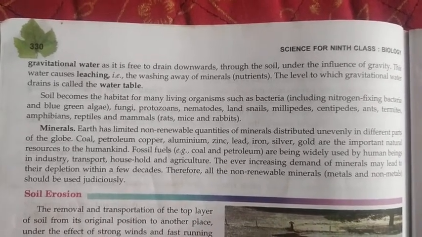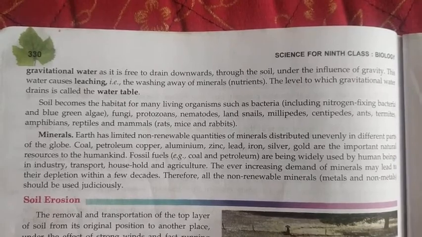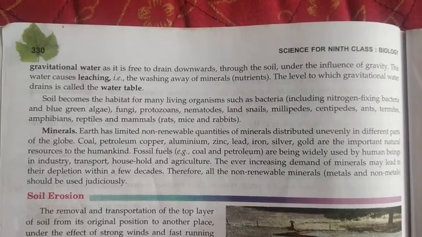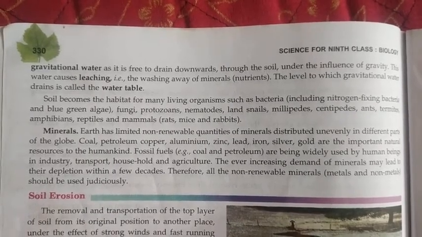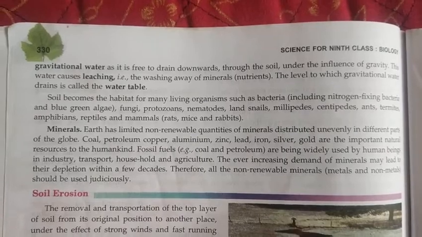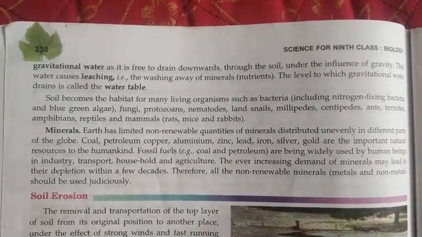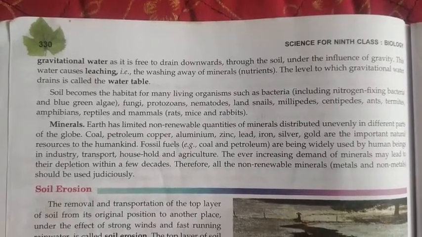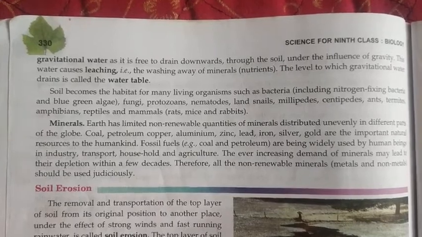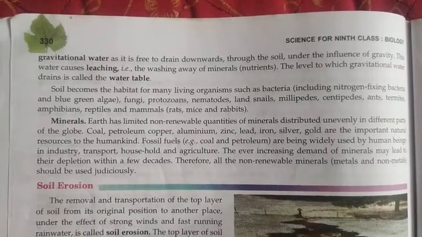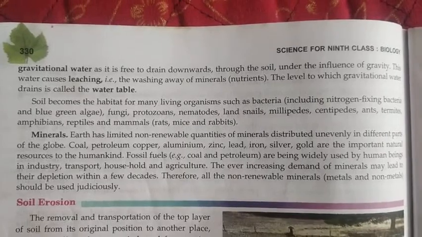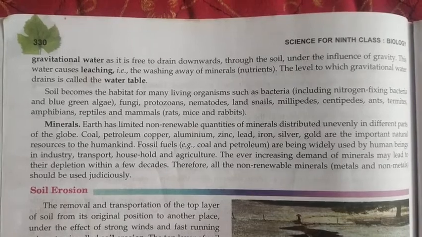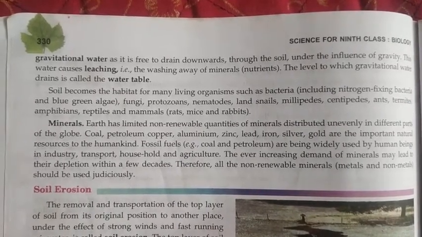All the non-renewable minerals, where non-renewable means they are not going to be recreated, like petrol, diesel and coal, are also present in the soil only. So it is a very extraordinary and very important resource that we have to keep clean, clear and healthy. We should not add unwanted things that change the quality of the soil.